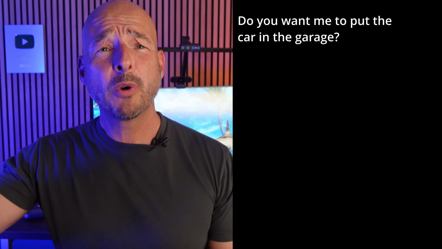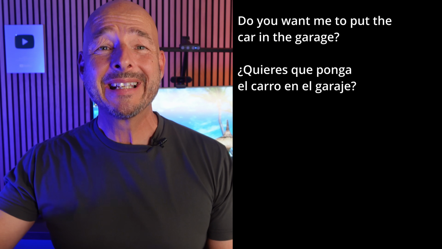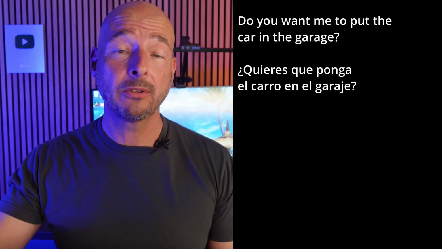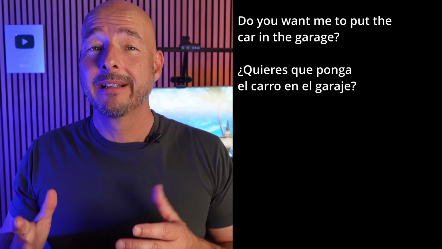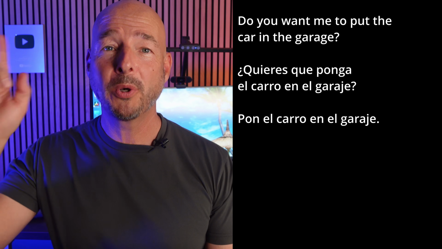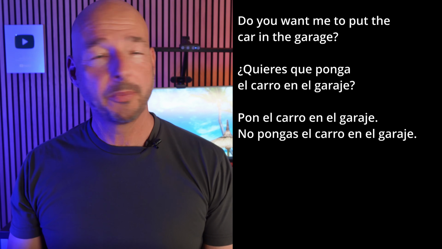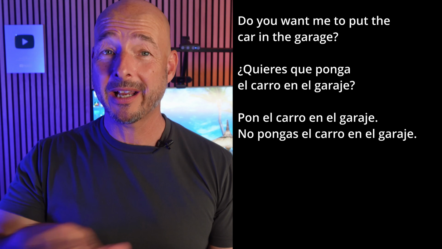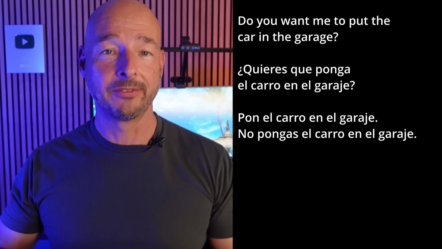So during the day, look for different ways that you can actually start to work this into your Spanish. For example, do you want me to put the car in the garage? ¿Quieres que ponga el carro en el garaje or el coche en el garaje? And then you can give yourself an order. Put the car in the garage. Pon el carro en el garaje. Don't put the car in the garage. No pongas el carro en el garaje. Whatever you want to say. Just use the expression. All right, let's go ahead and move on using poner.